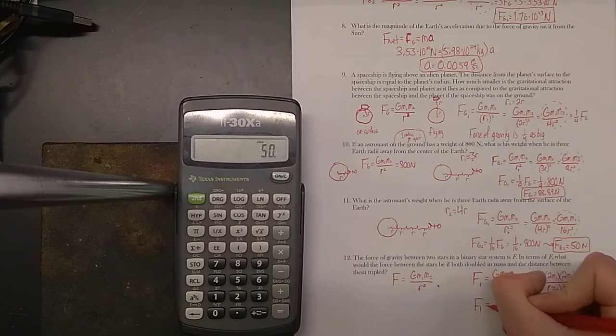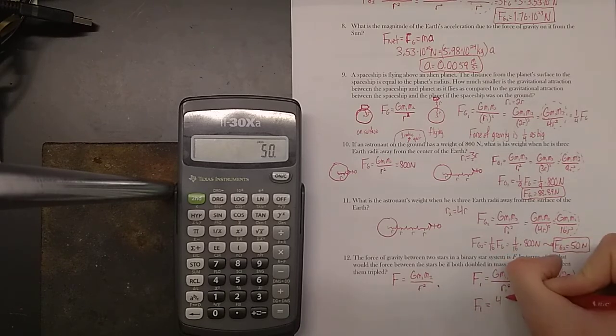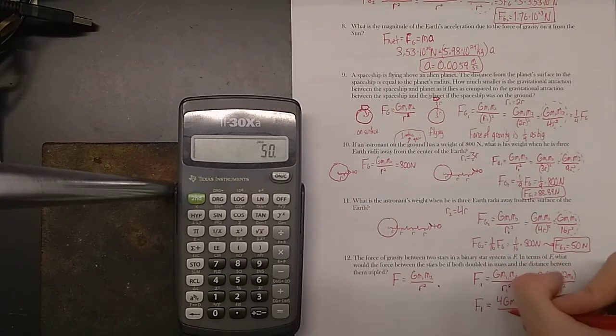So F1 equals 2 times 2, which is 4, and we pull that to the front, so 4G m1 m2. 3R squared is 9R squared. This is just my original force. So F1, the new force, is 4/9 the original force.